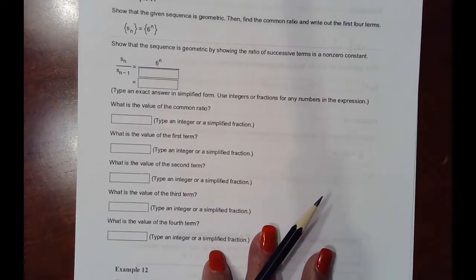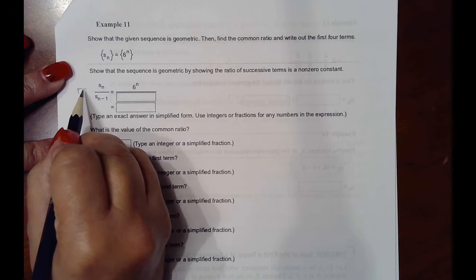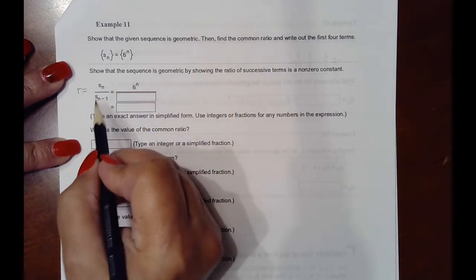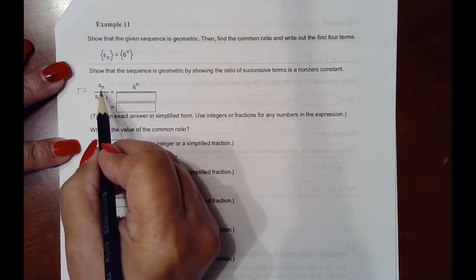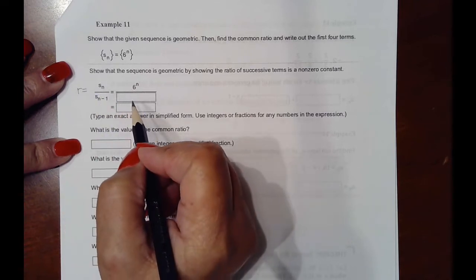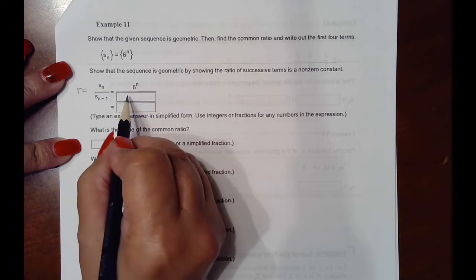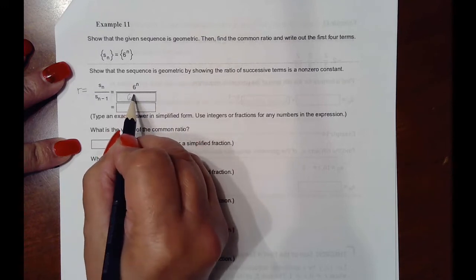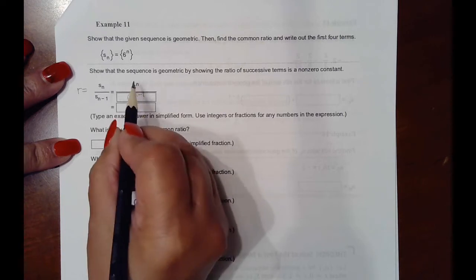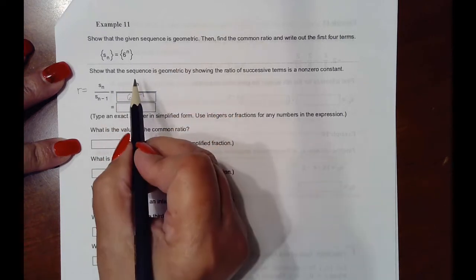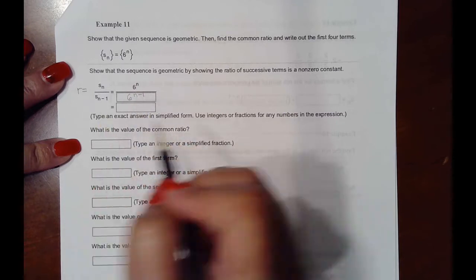Okay, so in this first group of problems, example 11 says show that the given sequence is geometric. In this particular problem, they're trying to get at how you would find the common ratio. You were just told on the previous page, take any term, divide it by the term that comes before it. N minus 1 is the term that comes before n. So in this problem, if this is 6 to the n, then down here would be 6 to the n minus 1. This is the form of the rule. So instead of having an n, you would have an n minus 1 for the power.